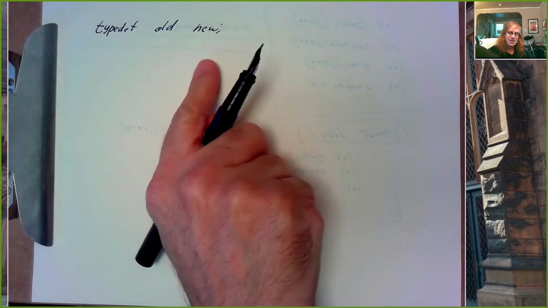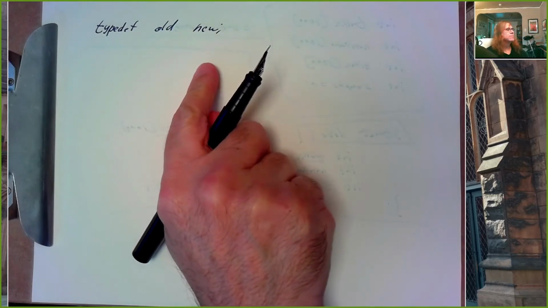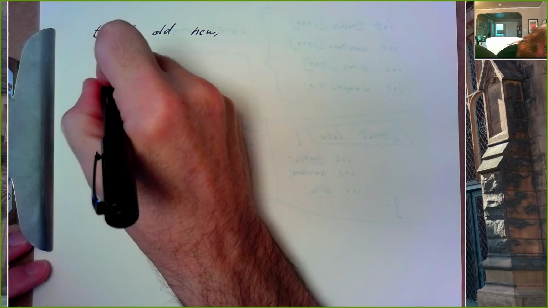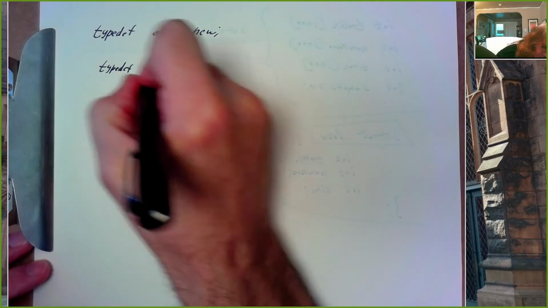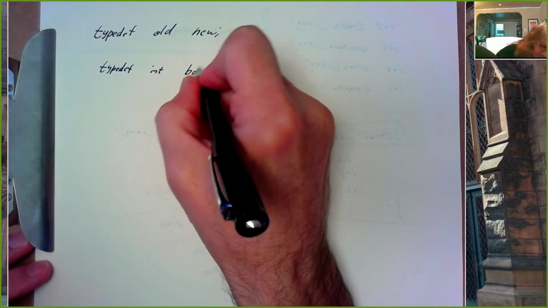We can say typedef, we can put in the name of an existing type, and we can give it a new name. So if I don't like integers, if I want my integers to be called Bob, I could say typedef integer Bob. And now I can use Bob as the name of an integer.